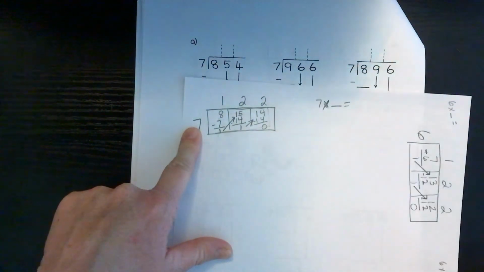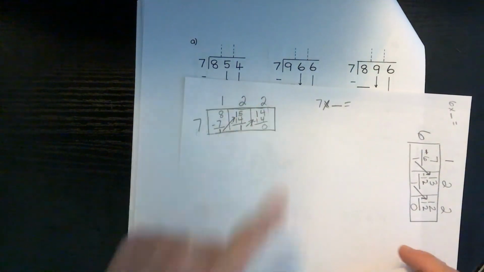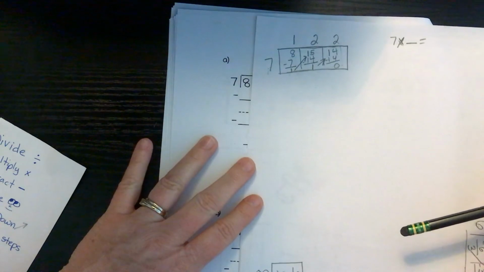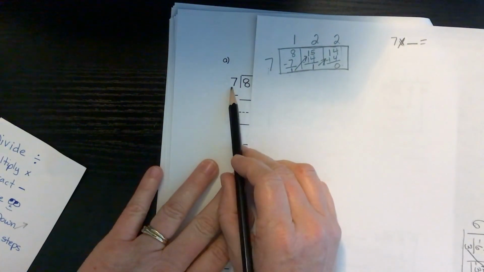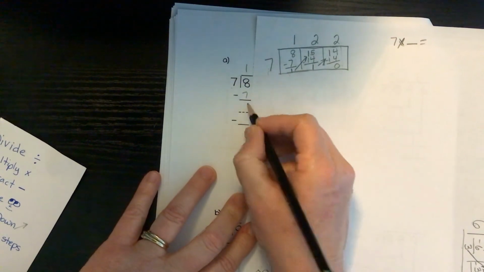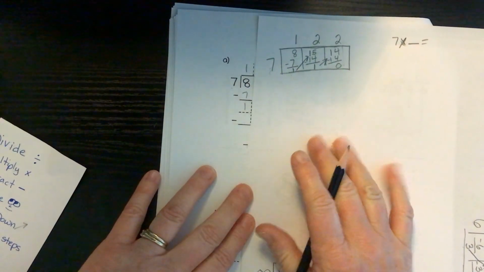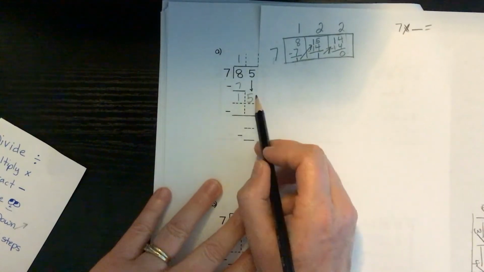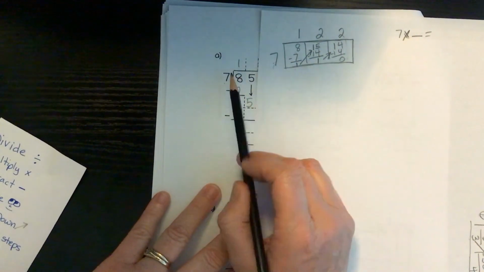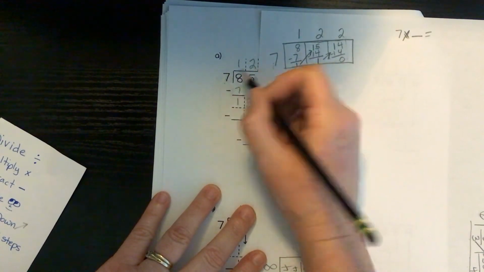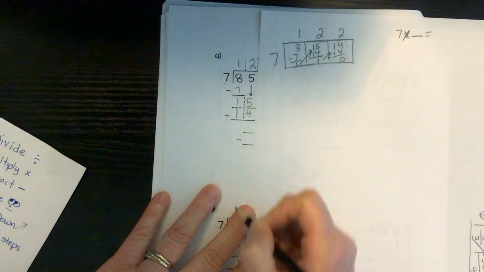So now we can see what we did with the box method with our sevens, and we're going to relate it to our algorithm. I'm actually going to use that. Look. 7 divided into 8 is 1 because 1 times 7 is 7. I subtract, I get a 1. I compare, it's definitely less, so I can bring down the next number, which is a 5. Now I have a 15, just like there. 7 divided into 15 is 2 because 2 times 7 is 14.